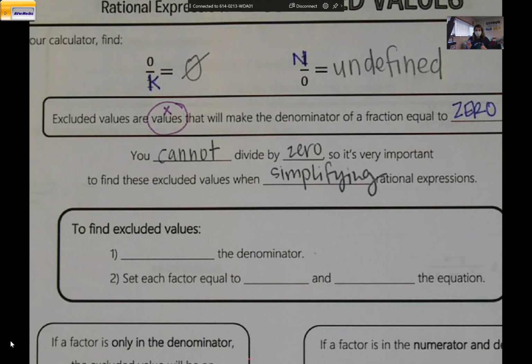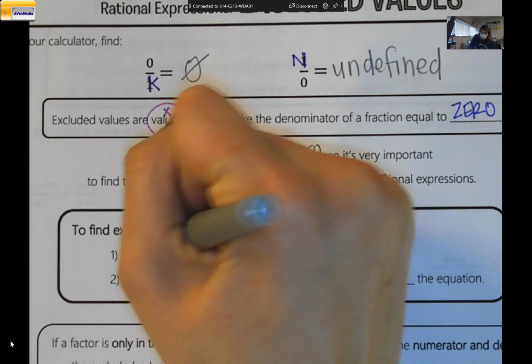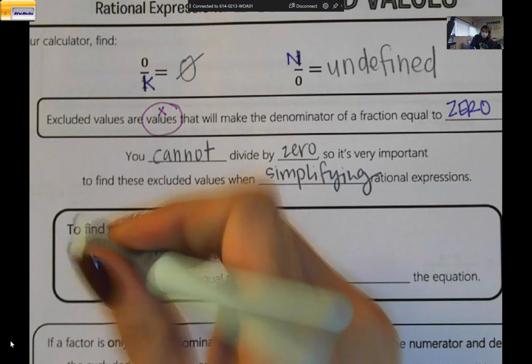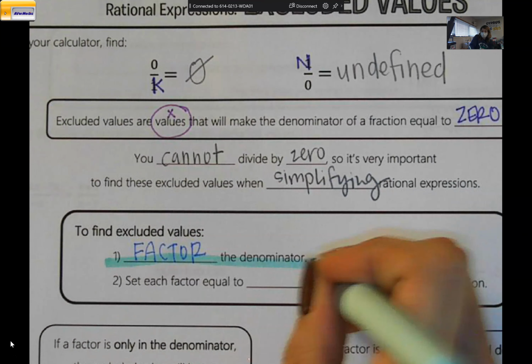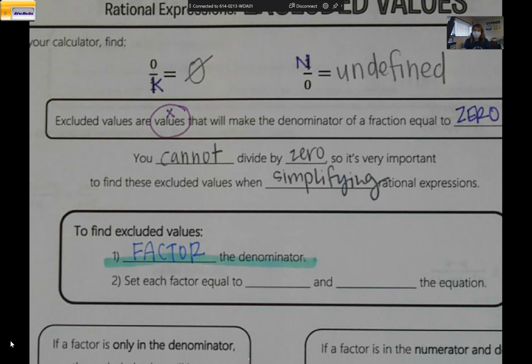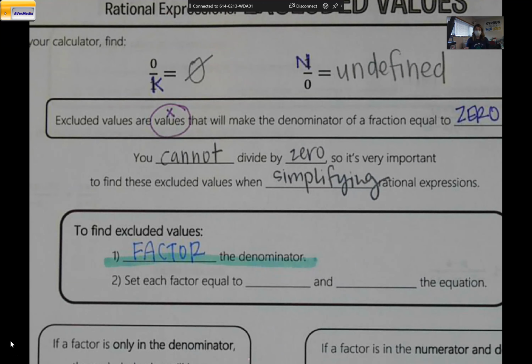The first part is you need to factor the denominator. And family, you must make sure you do the denominator first, which seems weird because for me, I feel like I would want to factor the top then the bottom. But it's very important that you start at the bottom because your excluded values are in the bottom of the fraction.